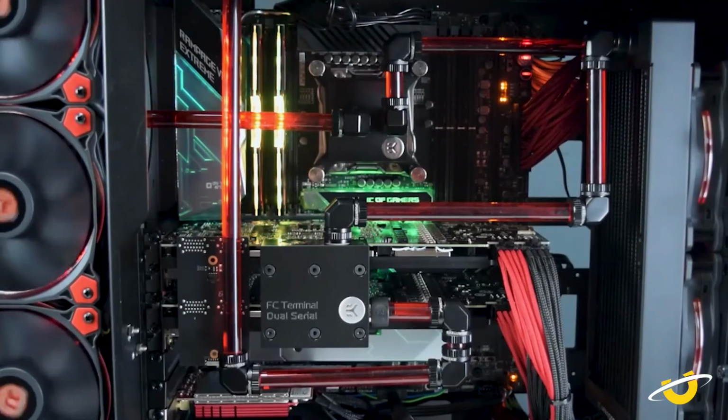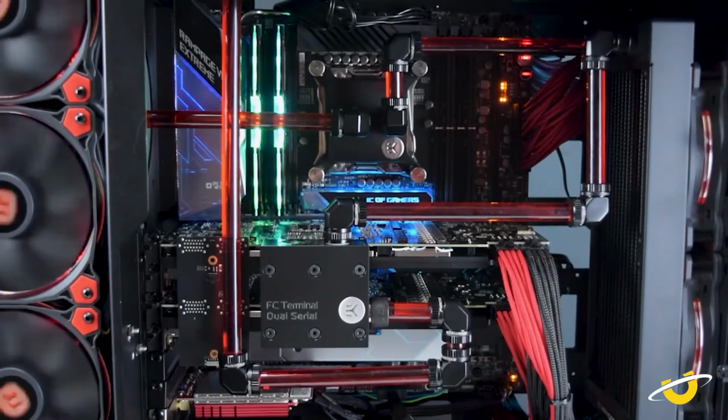I've seen many pretty loops that are configured incorrectly and in turn their components run hotter than they would have if they had just been cooled with a decent AIO or air cooling setup.